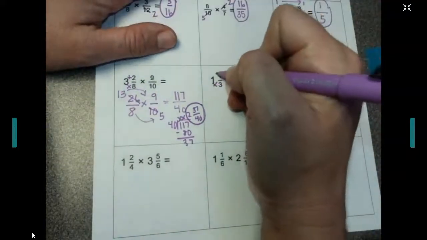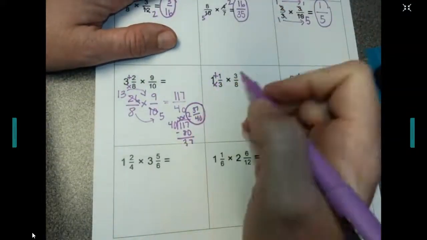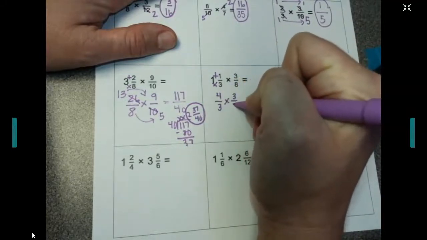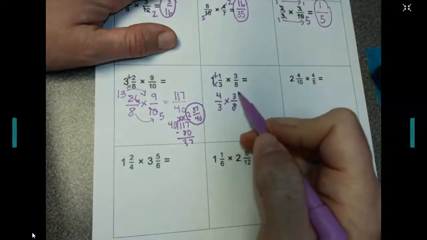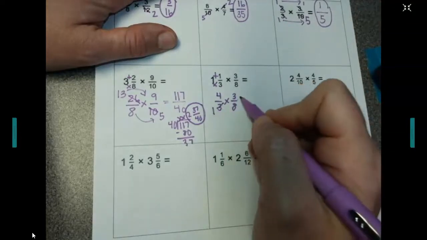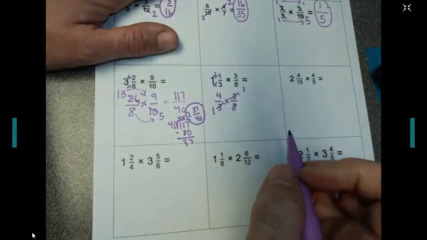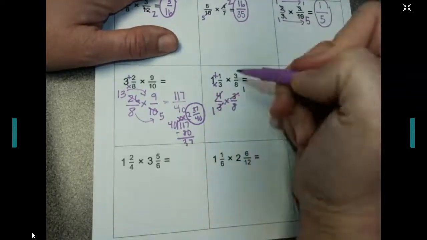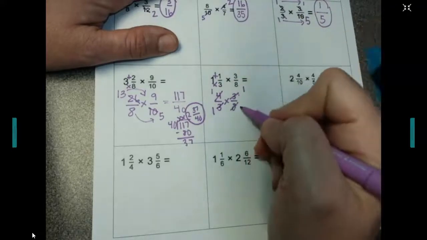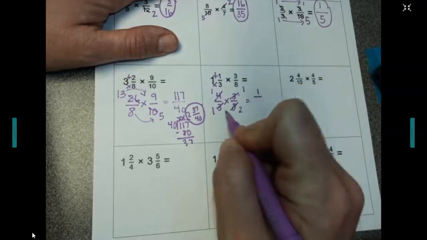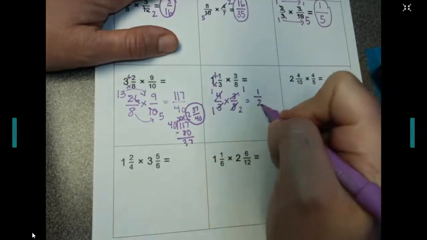Let's change this mixed number into an improper fraction. So we're going to multiply and then add. 3, 4. We get 4 over 3. And then 3 over 8. 3's diagonally. 3 divided by 3 is 1. 3 divided by 3 is 1. And then the 4 and the 8, 4 can go into both of those. So 4 goes into 4 once. 4 goes into 8 twice. 1 times 1 is 1. 1 times 2 is 2, so we get a half.